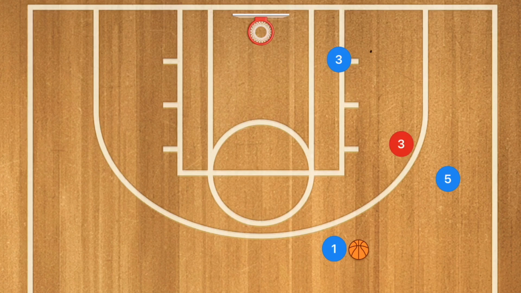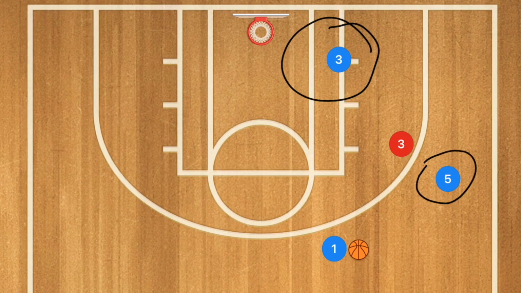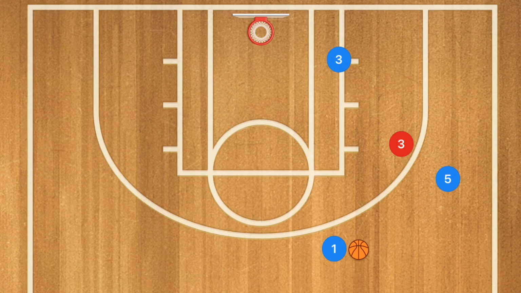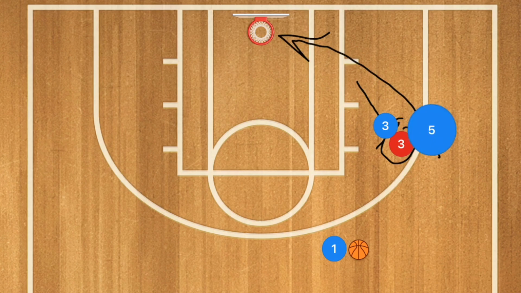Let's check these out. Okay, so first what we have here is a player in the low post. We have a player on the wing and obviously our point guard or whoever has the ball, plus a defender. A back screen is the first screen that we're going to talk about, and that is basically when we're setting a screen up along the back of that defender. At this point, player 5 would then cut towards the rim and hopefully be open for a layup.